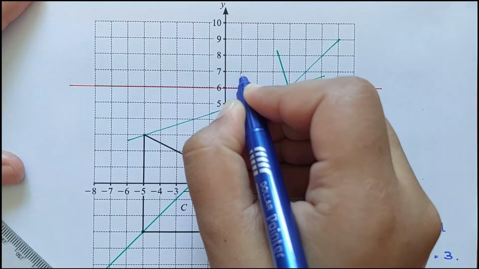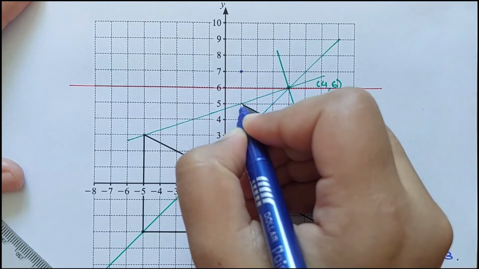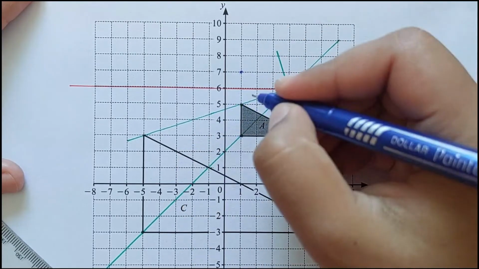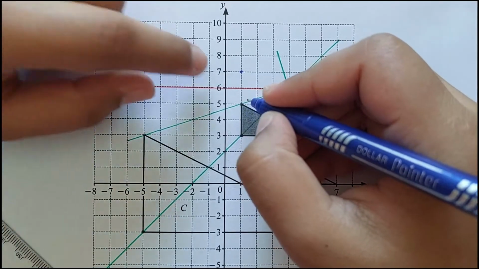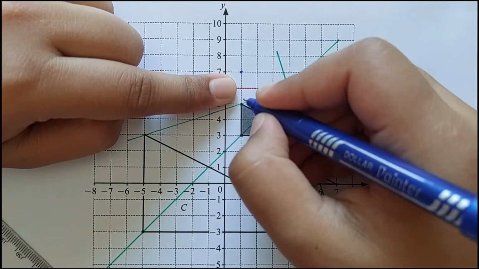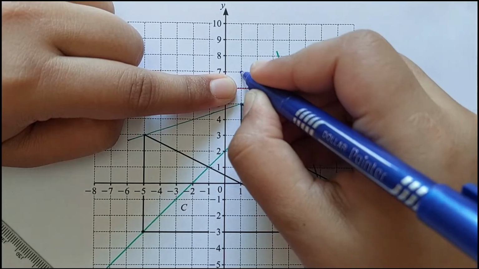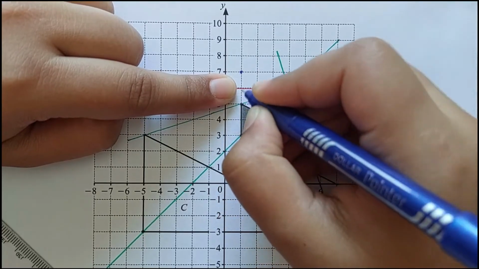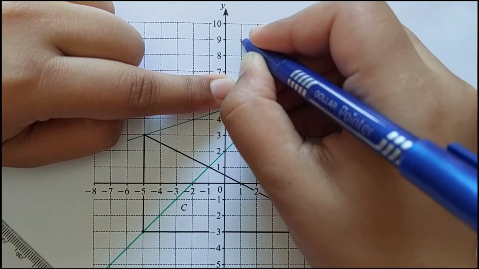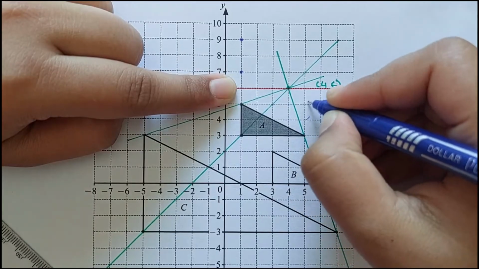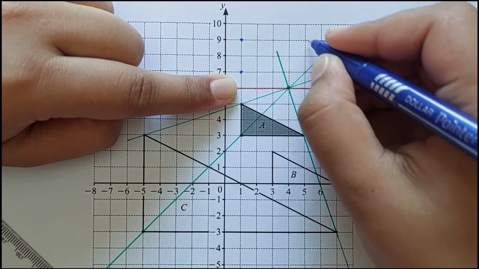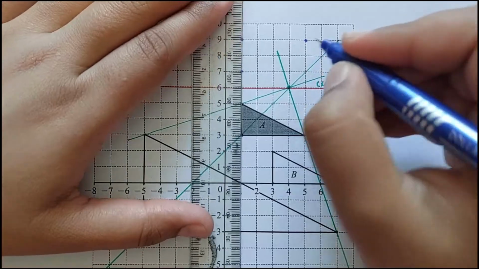So this point is 1 unit. Find out the distance between the point and the line of reflection. So this is 1 unit, so the image point is 1 unit on the other side. So 1, 2, 3 units, 1, 2 and 3 units. This is 1, 2 and 3 units. This is the reflection.